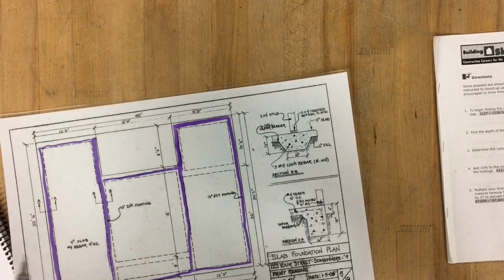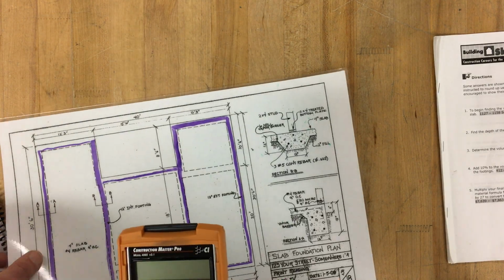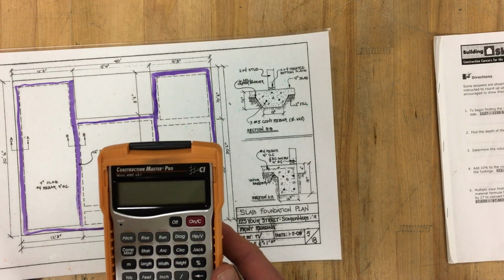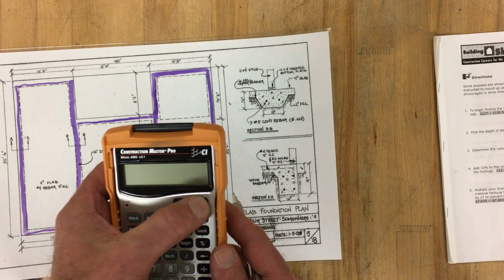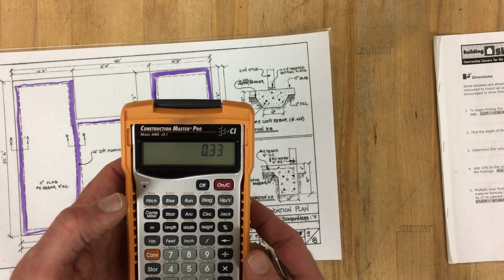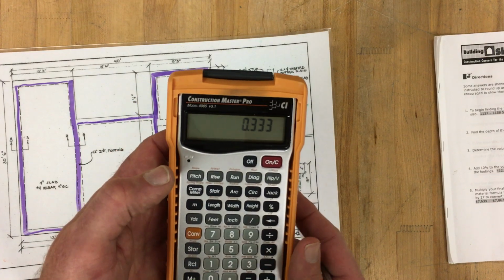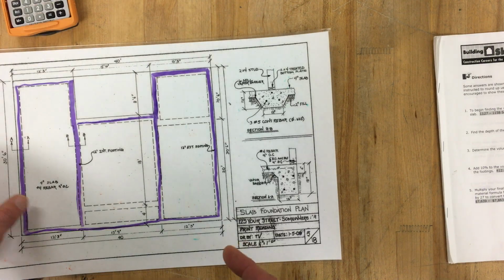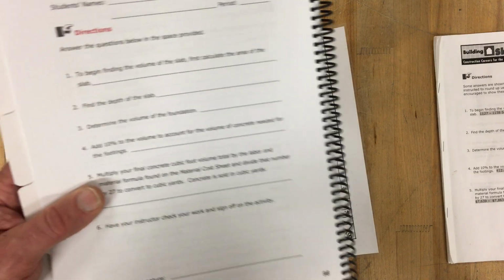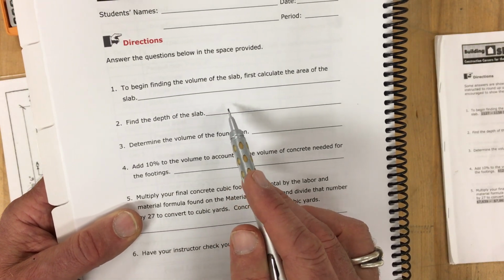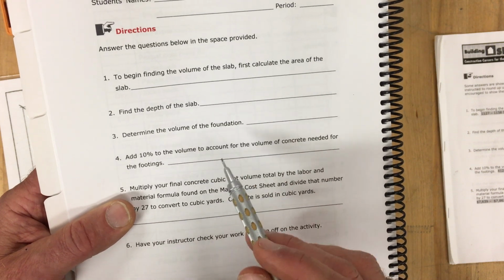Even though we've calculated our area, when we determine the depth of it, it's going to be less because we're multiplying by 0.33. Once you multiply that, that's going to give you the answer for number 3 there. We just determined the depth of the slab. It's 4 inches, and you converted that to the decimal.